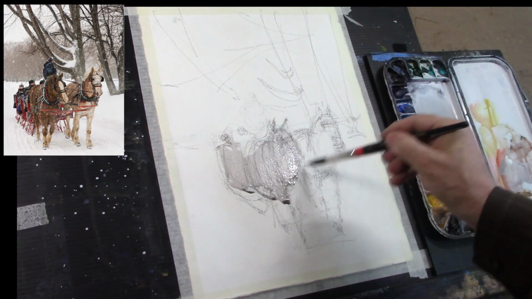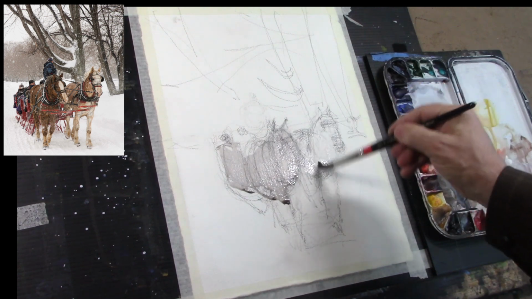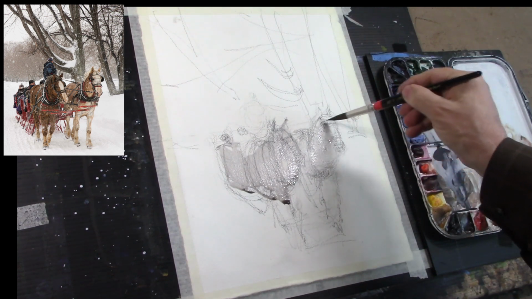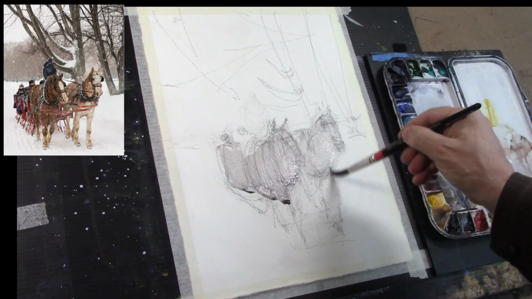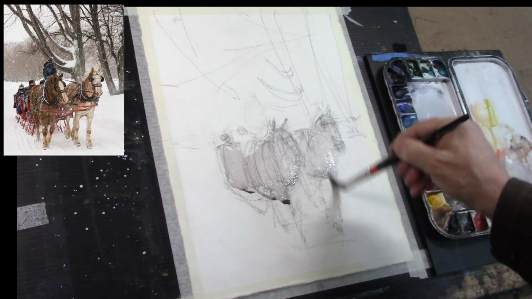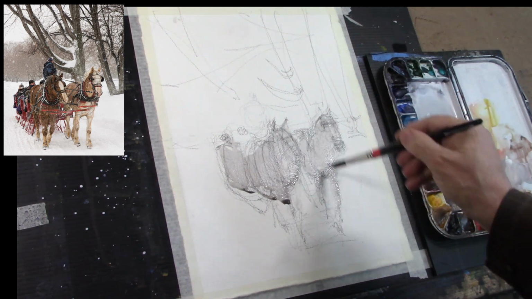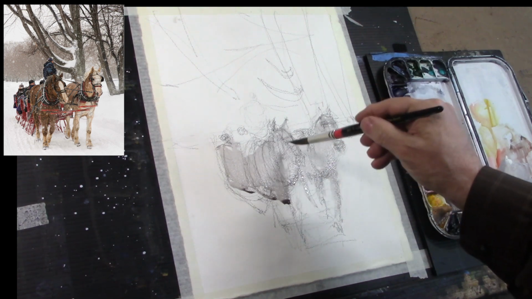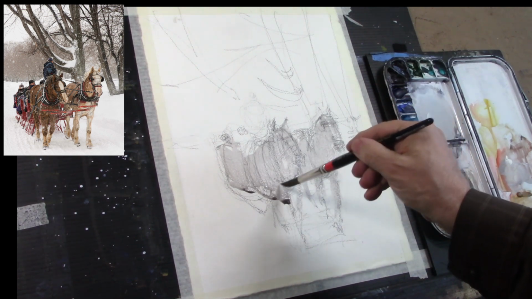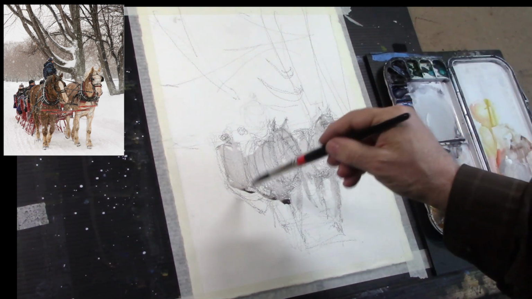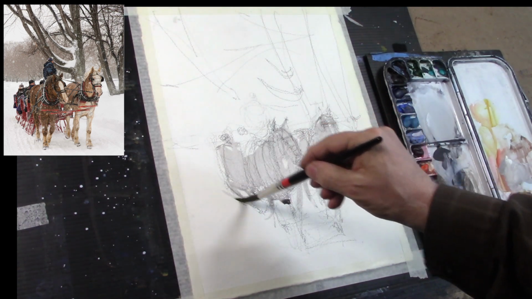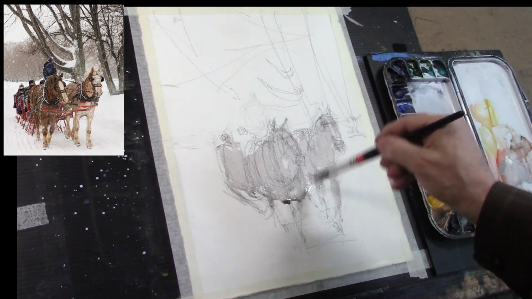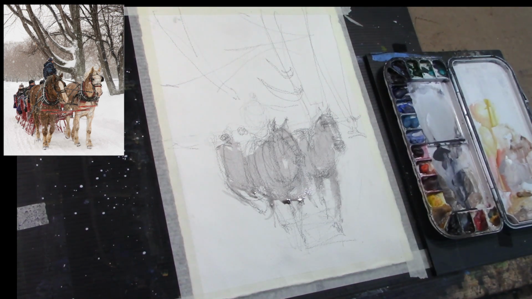So it's often a very kind of fluid application, joining everything. Not so concerned about leaving whites, because we're working so pale that as this dries it's going to get almost white.